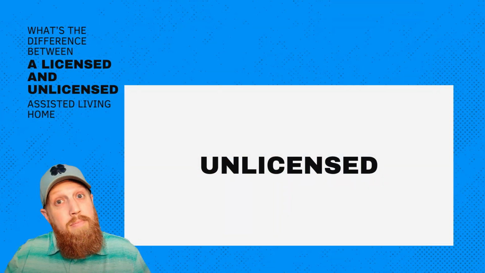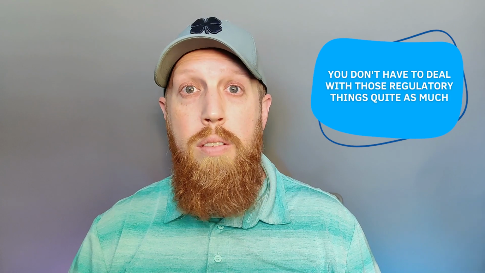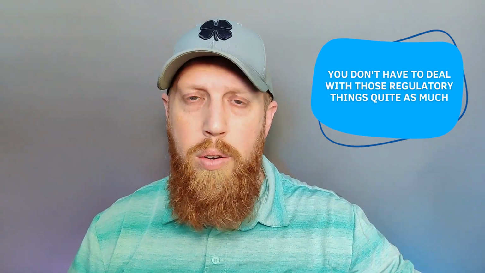This means you don't have a license. It's that simple. As an unlicensed home, some of the things that are really nice about it: you don't have to deal with those regulatory things quite as much. You don't have to worry about those inspections that are coming in. You don't have to worry about the paperwork and things like that, which is really nice.